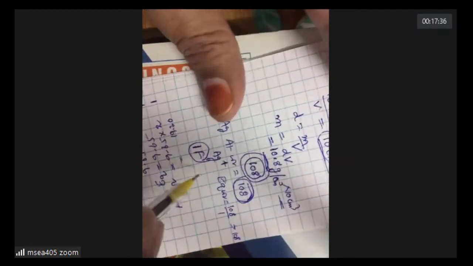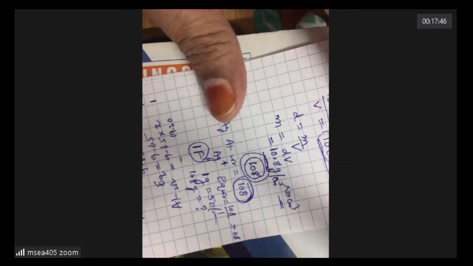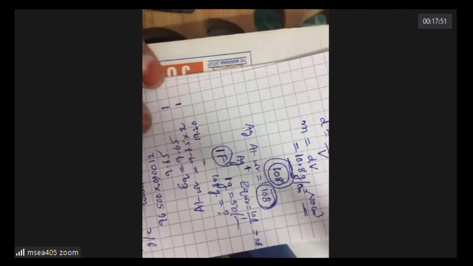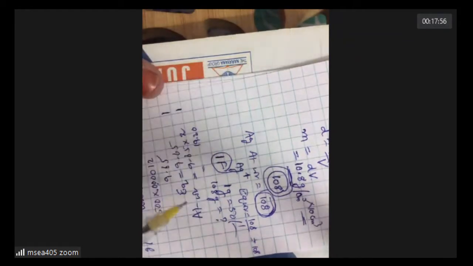Secondly, cost of silver, they said 1 gram is equal to 50 rupees. So 108 grams is equal to how much, sir? Did I say 1 gram is equal to 50 rupees? 108 grams is equal to how much, sir? 108 into 50, that is equal to? 5,400. Is it 5,400 or 54,000? Sir, 5,400. Very good.